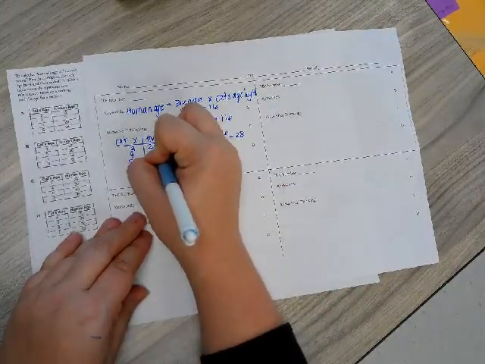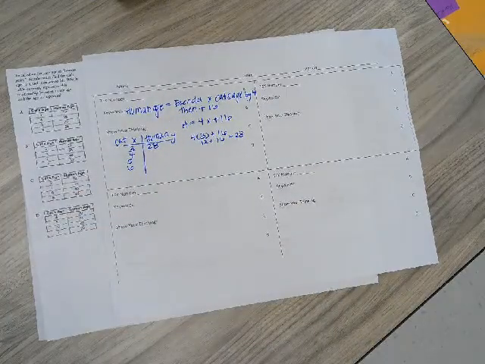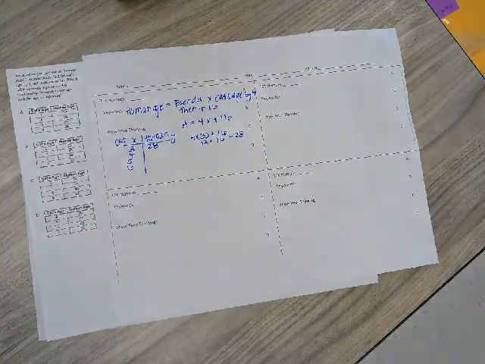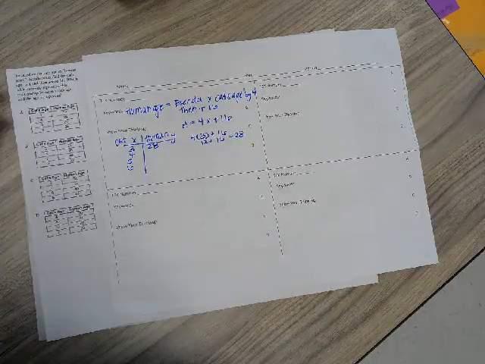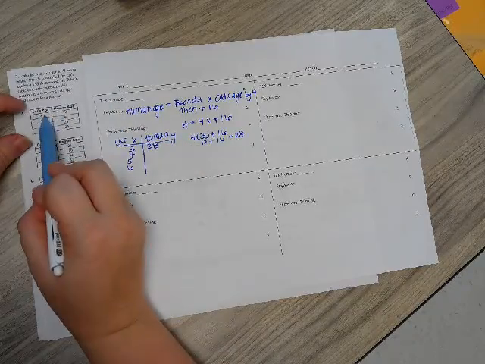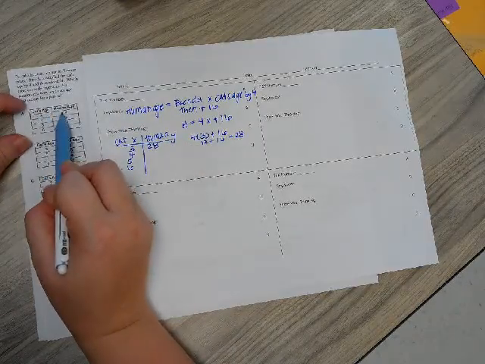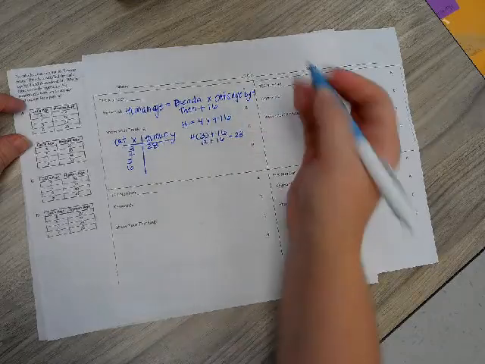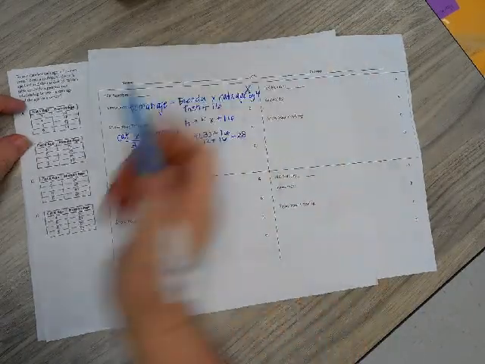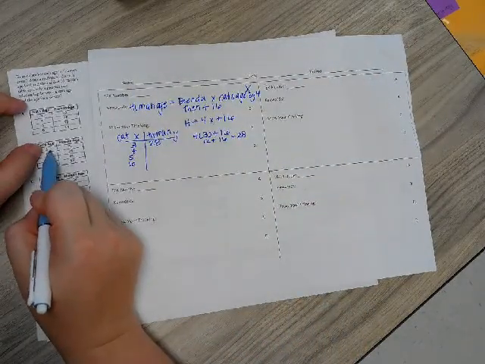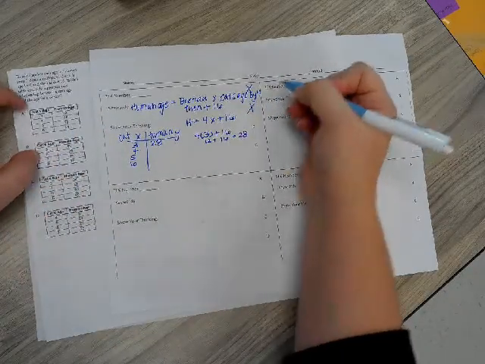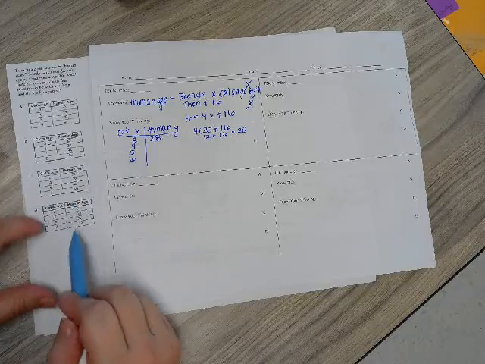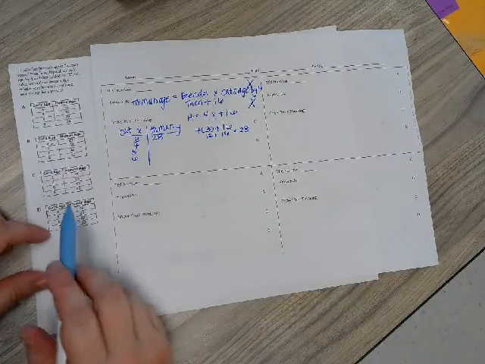So anywhere there's a 3, I want it to have 28. So A cannot be correct because I didn't get 28. B cannot be correct because it says 27. C doesn't have a 3, and neither does D.